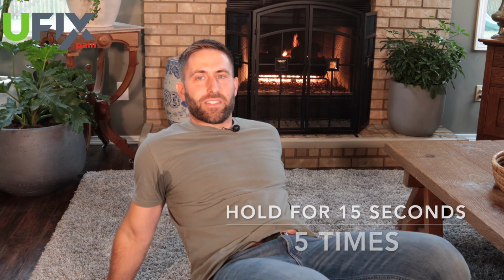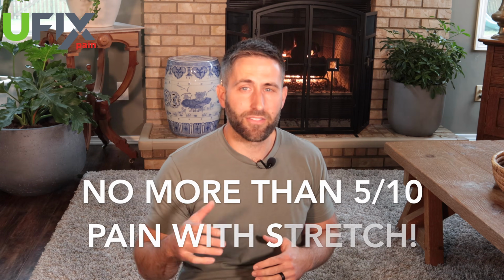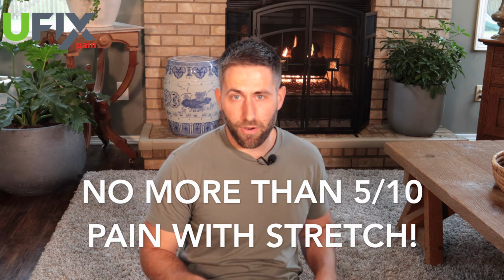Hold it for about 10 to 15 seconds. Once again, you should be feeling a nice stretch anywhere from the forearm into the biceps. And if you don't, drop your hips further away from your hands. We're gonna hold that for another couple seconds, and then you relax, shake it out. If your hands start to go numb or a little tingly, that's totally normal. It shouldn't be causing more than a 5 or 10 out of pain. And then we just go right back into it.